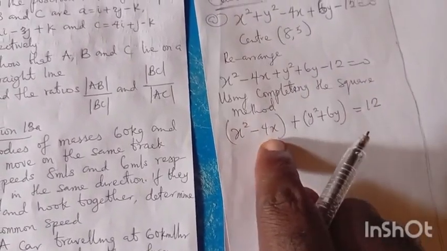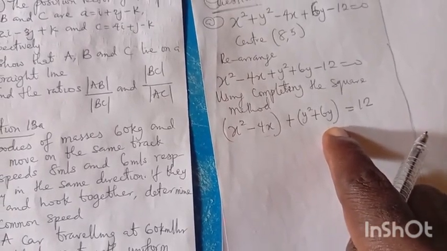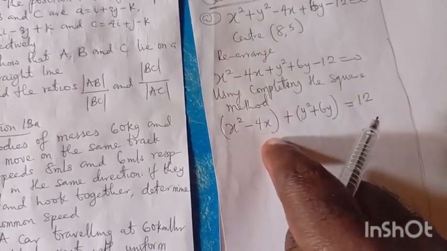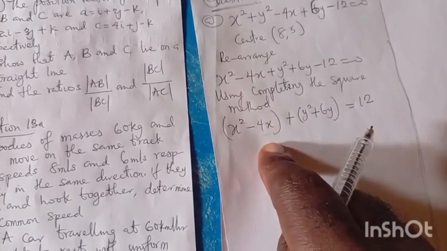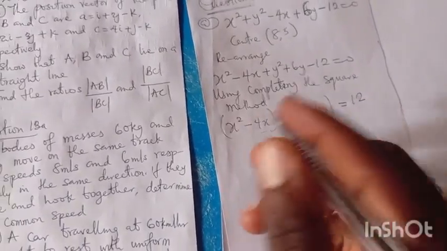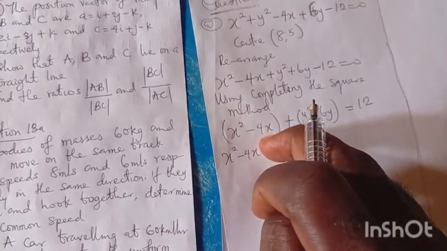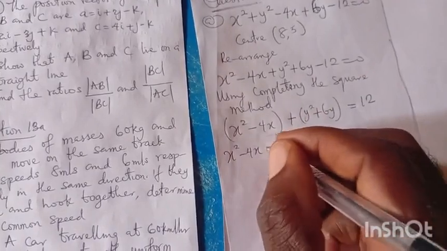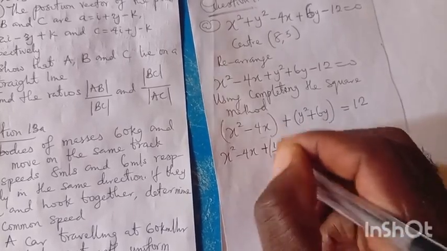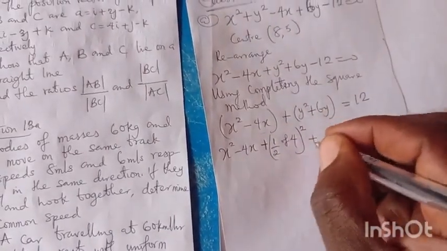I take it again. Half of the coefficient of x, same thing for y, half of the coefficient of y. When you get half of the coefficient of the two of them, you add that of x to this place, you add that of y to this place, and you add both x and y to this side. What am I saying? x squared minus 4x, half of 4. Okay, maybe I should do it orderly. Plus half of 4 square. Same thing I will do for this place.